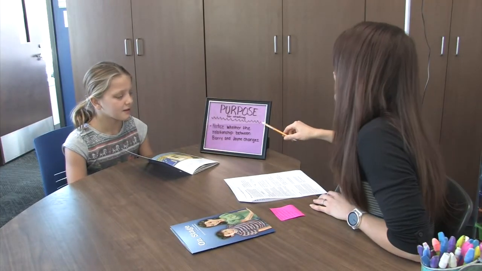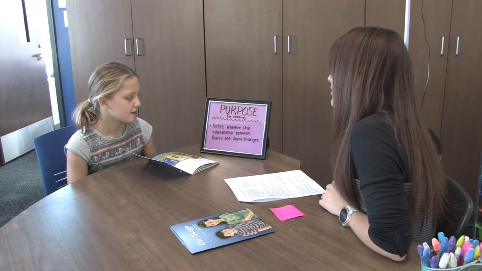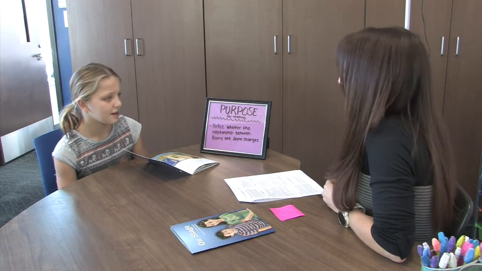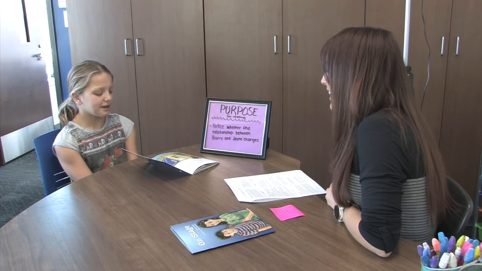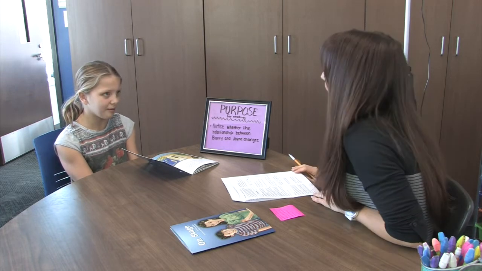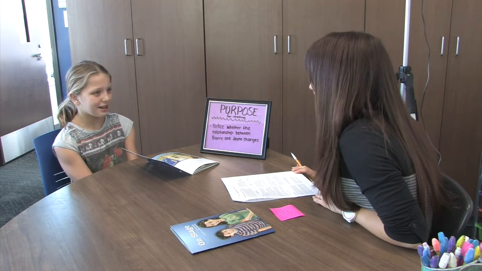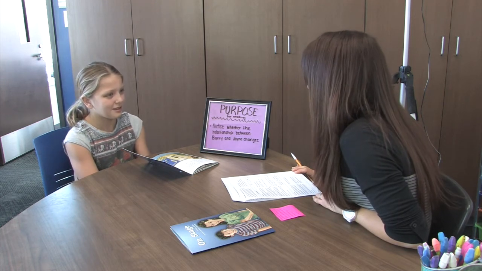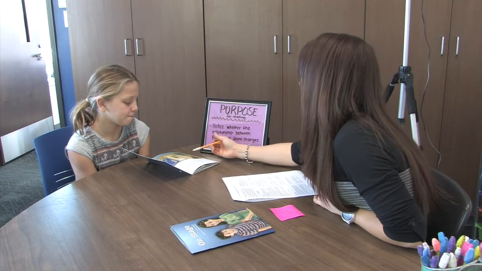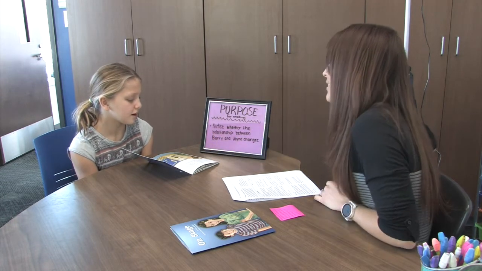Awesome. So coming back to that purpose for reading, we wanted to look and notice whether the relationship between Barry and Jane had changed. Can you tell me just a little bit more about what you noticed in this story? Did it change? Yeah. He started not teasing her anymore because she knew everyone's line and her own line. Yeah. And what can you tell me about this page a little bit more?